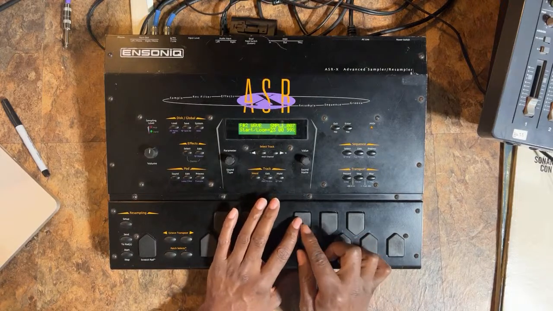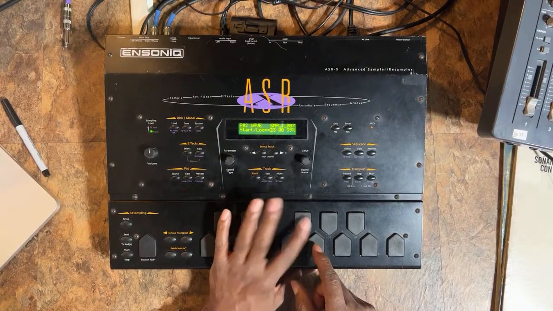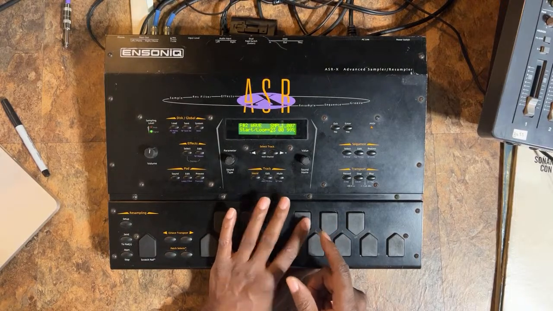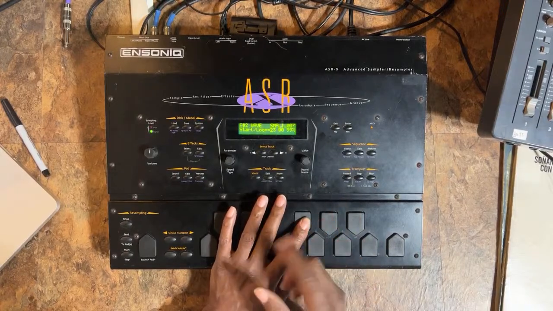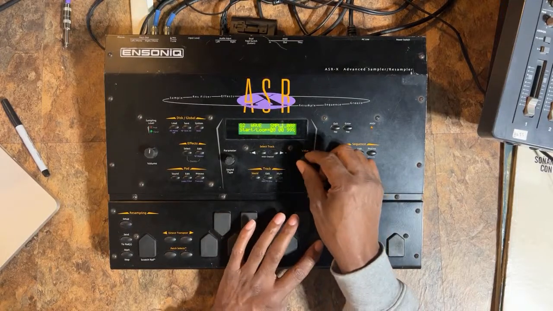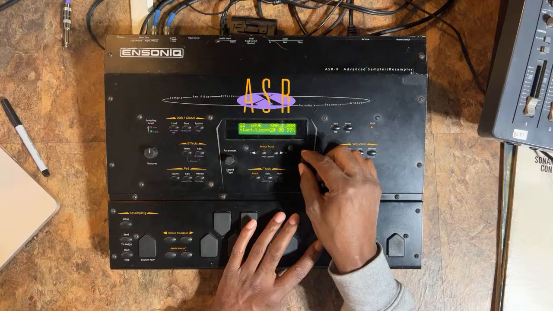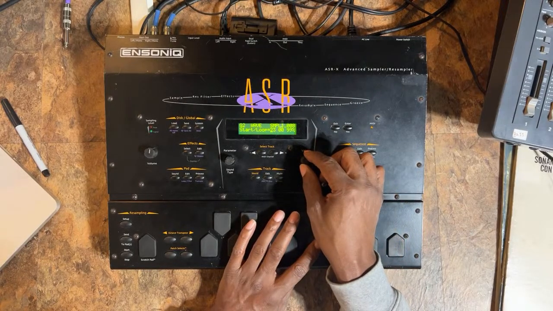So now I got this next pad. It's at the beginning, right? That I want on here. So I'm gonna set this to 23. I hope I'm making sense. So I want the next.